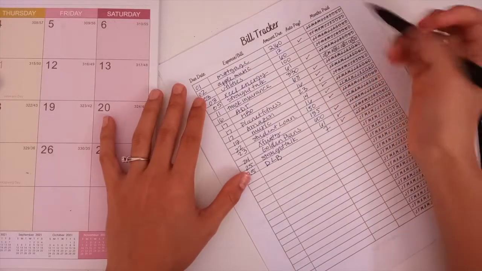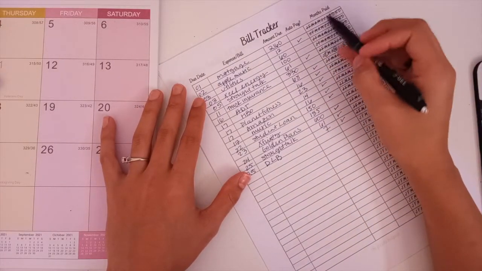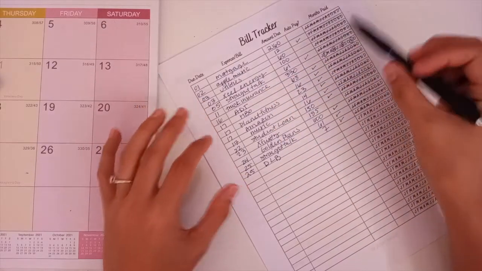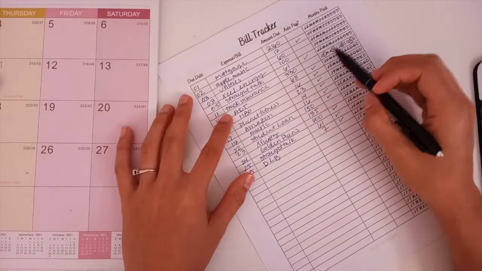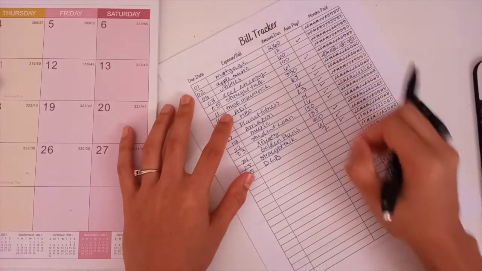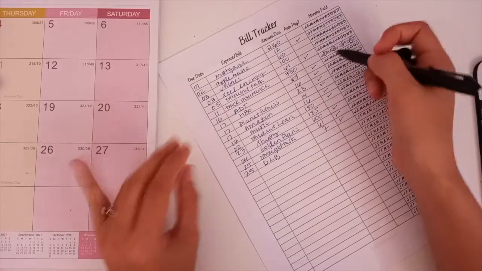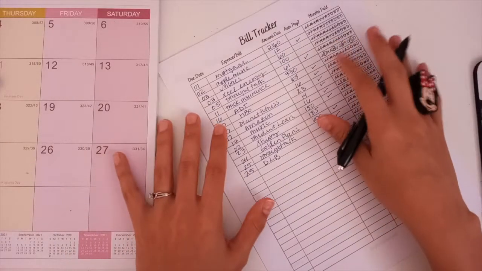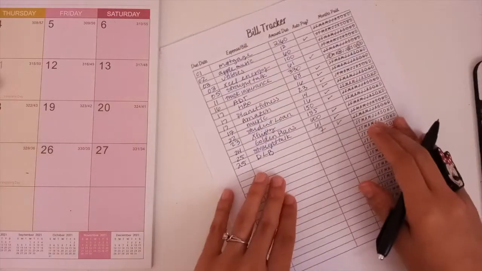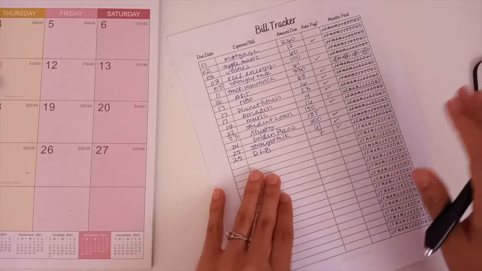Alright, so as you see here, I just put a line through the months, because the bills that have the lines through them, I pay every month. But for my truck insurance, I did go ahead and circle the months that it lands on, which is helpful as well because you can look back on this and know exactly the month that it lands on, instead of getting a bill in the mail and being totally taken off guard.